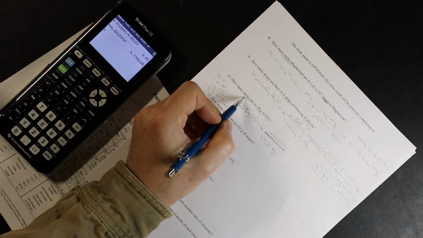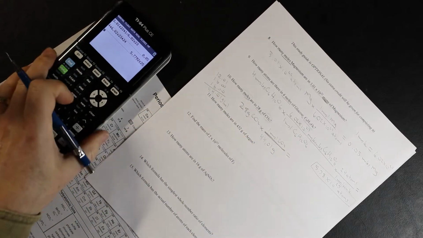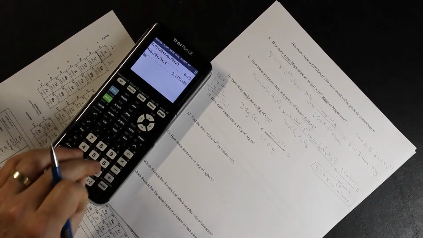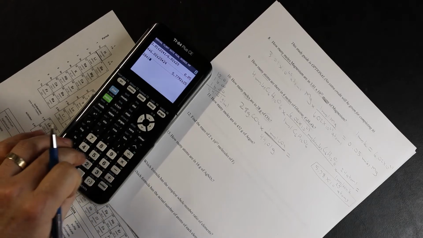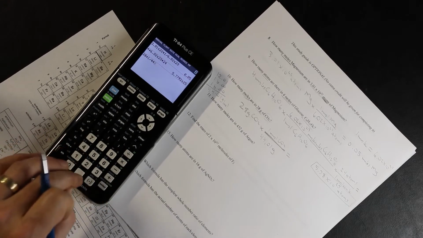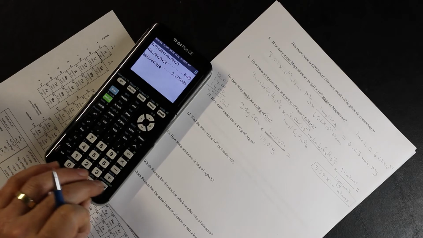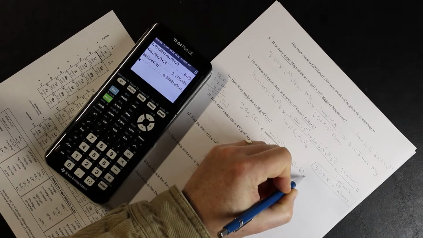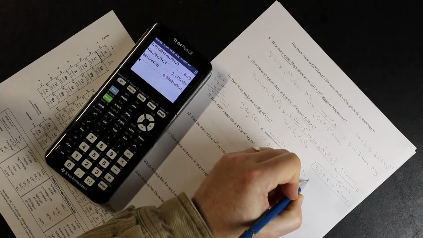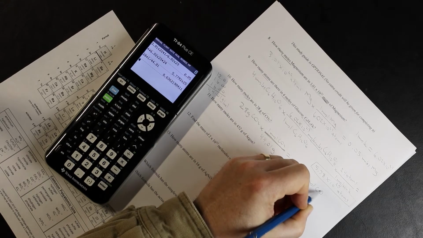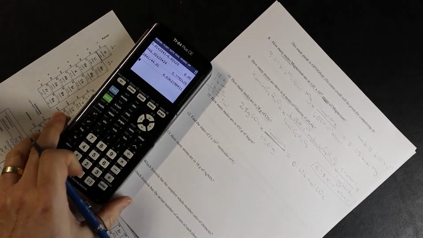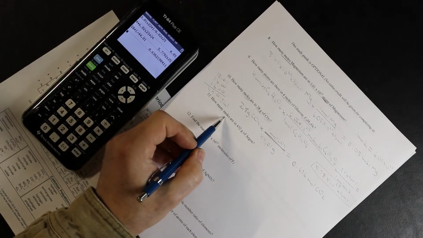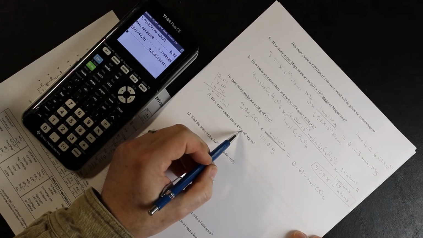Moles is what I'm looking for, so I can stop there. 28 times 1 divided by 44.01 is 0.636 moles of CO2.